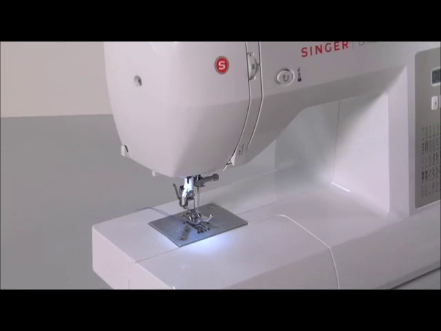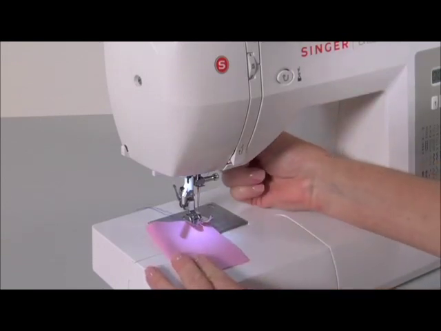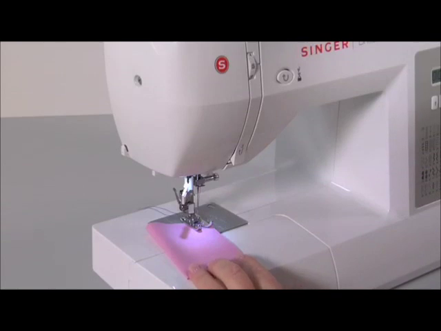Straight stitch. Straight stitch is the most frequently used utility stitch. For straight stitching, use the general purpose foot. Select straight stitch with stitch length 2.5. Place the fabric under the presser foot. Lower the presser foot and slowly start sewing.